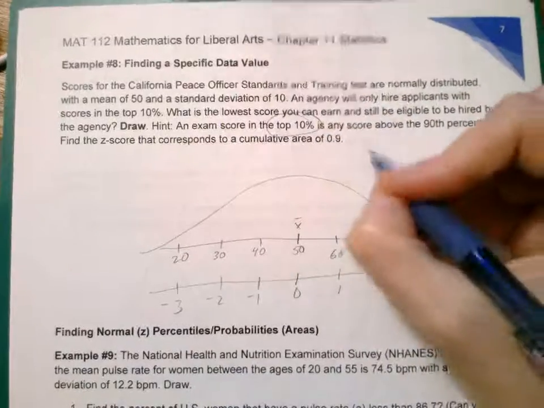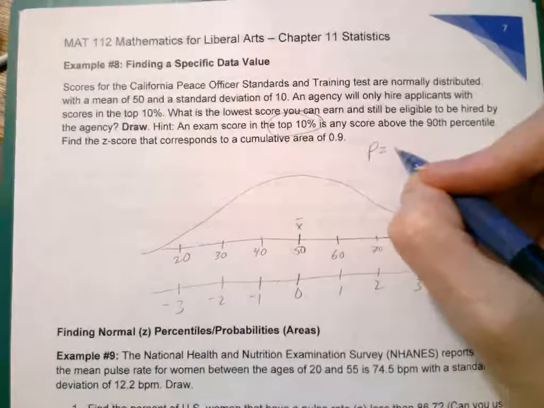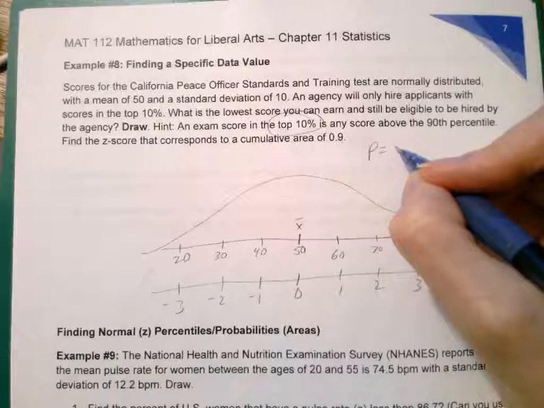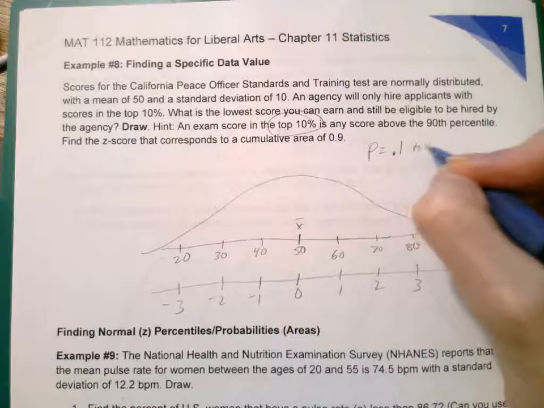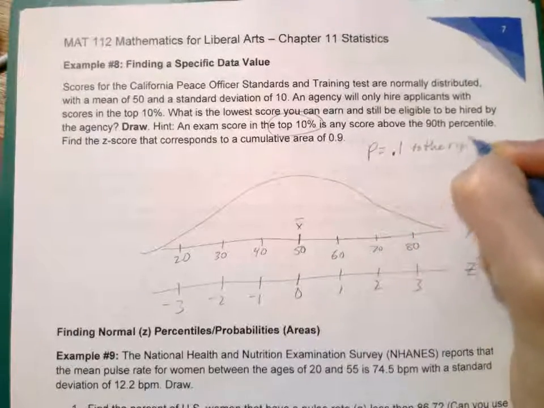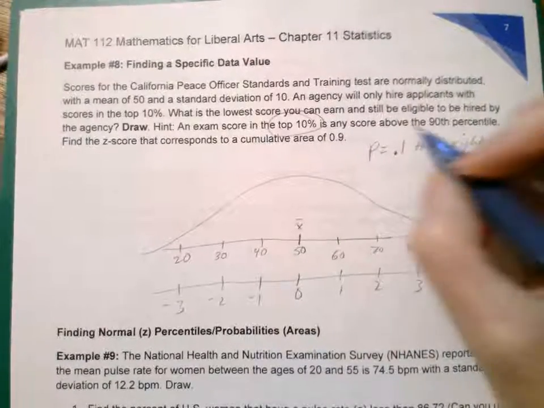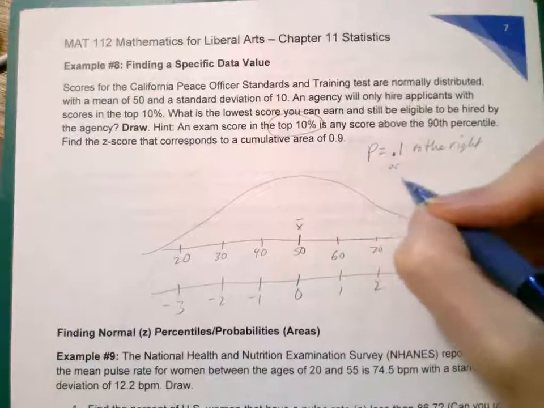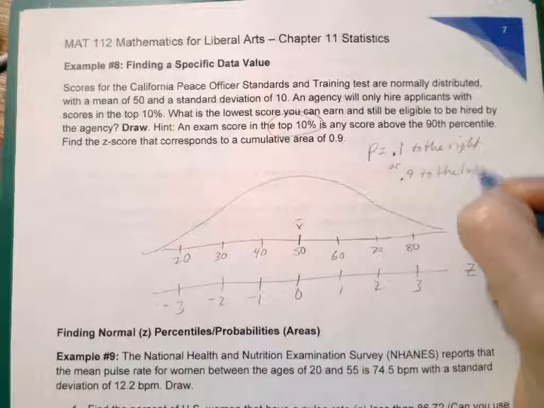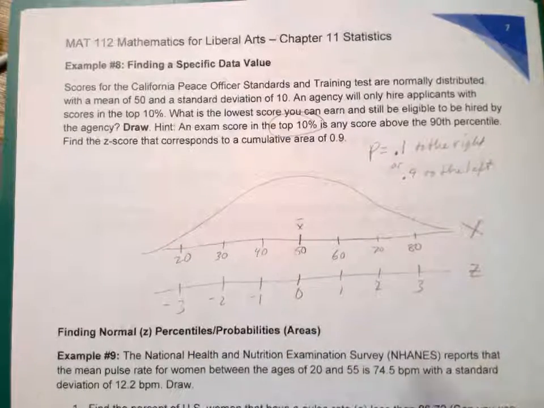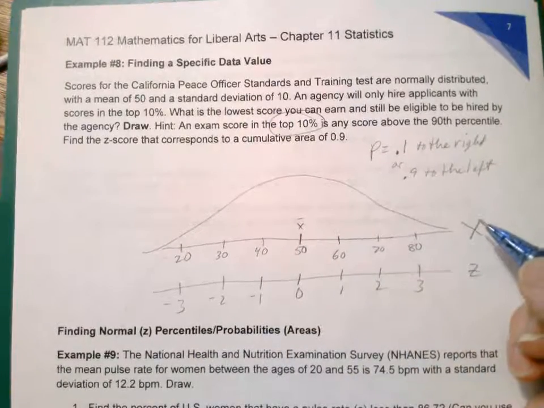Top 10%. So that's a P of 0.1 to the right, or 0.9 to the left. However, we need to figure that out, and I have no idea where that's going to fall right now.